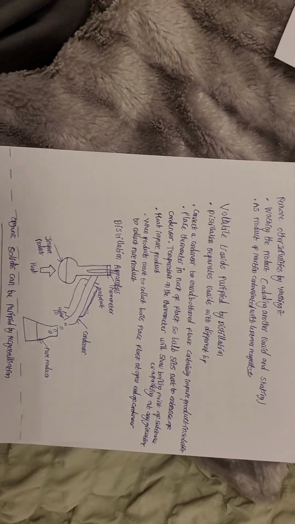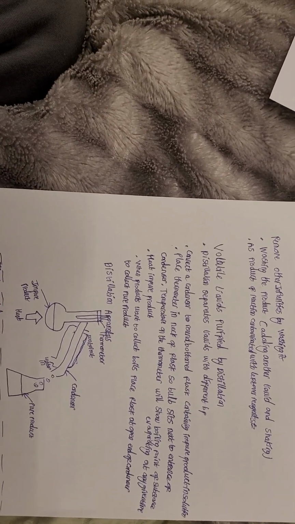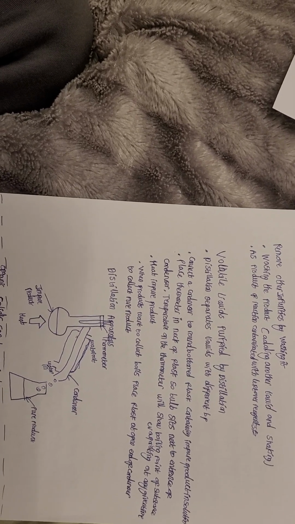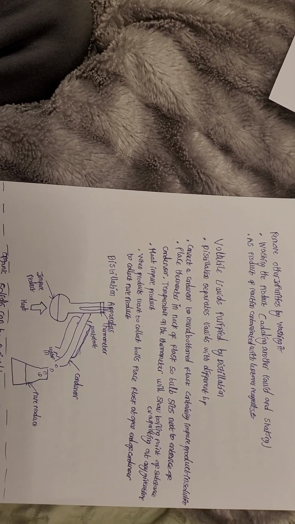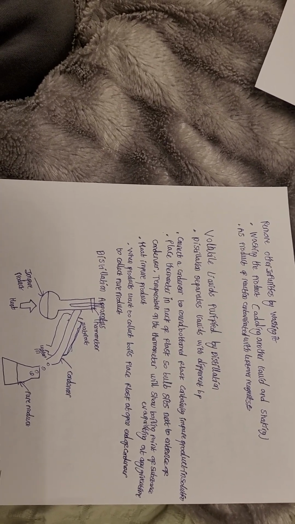We can remove other impurities by washing it. Now what this means is that by washing the product, we're adding another liquid and shaking it. We're not actually washing it. So we remove other impurities by washing it, adding another liquid and shaking it, as the products of reaction are contaminated with leftover reagents.